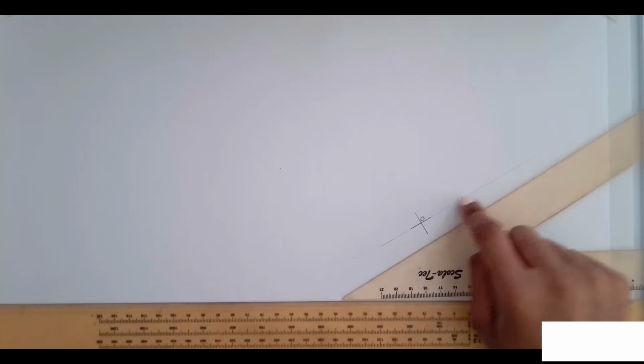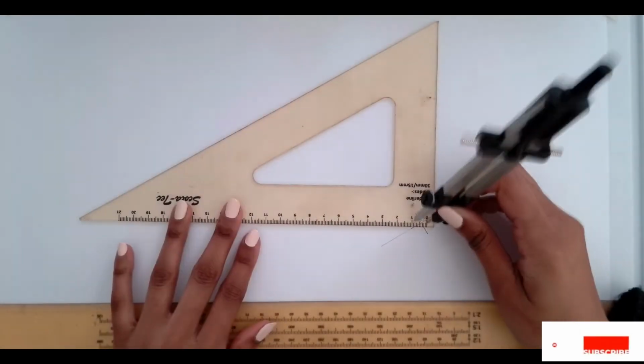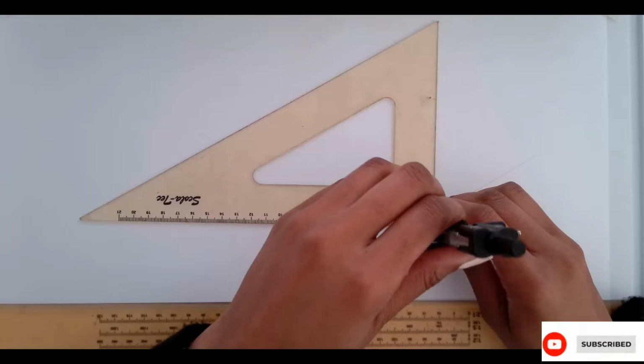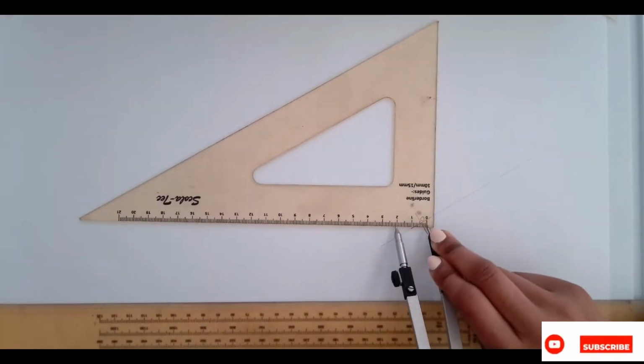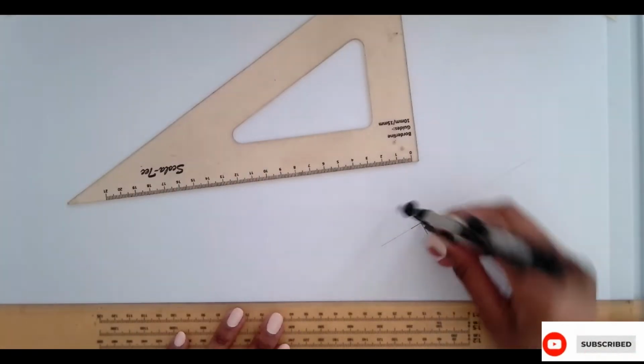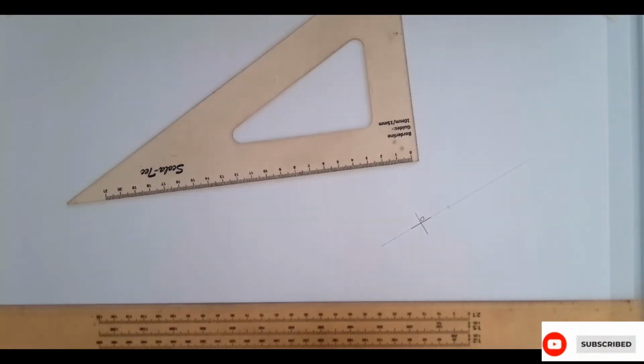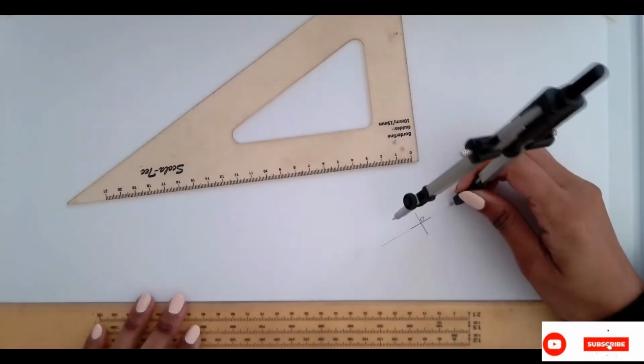So you're told this overall length is 44. So you're going to mark up 44 on each side. Then you can open 44 and draw a triangle.